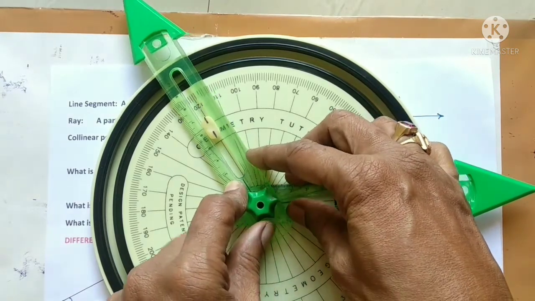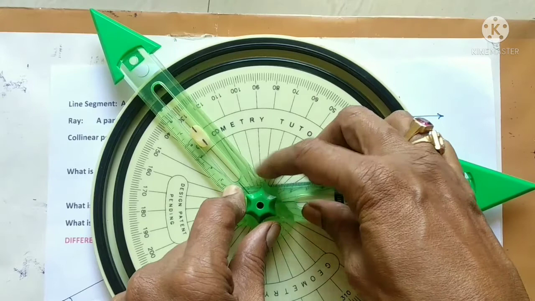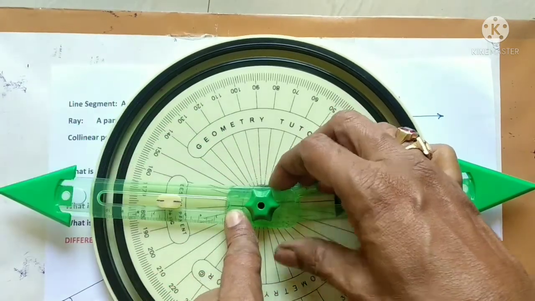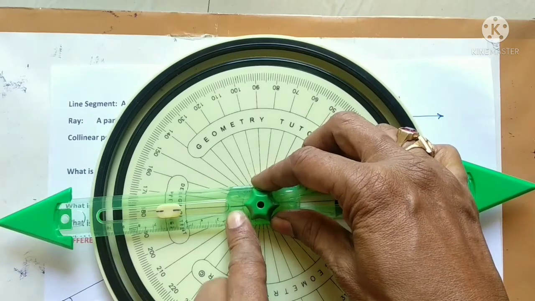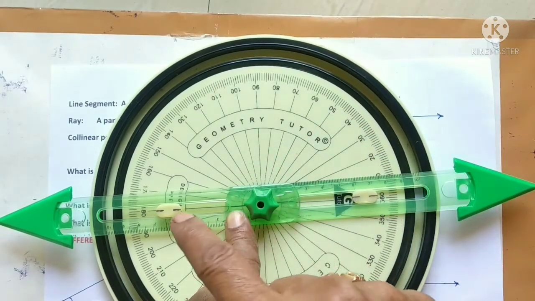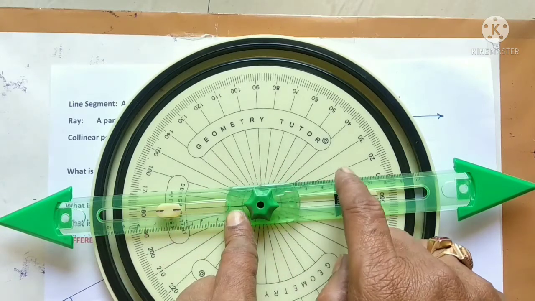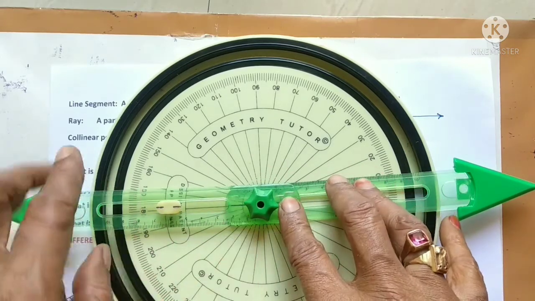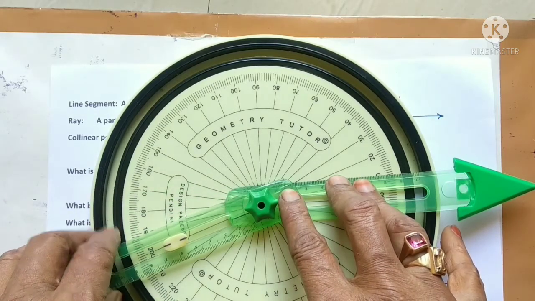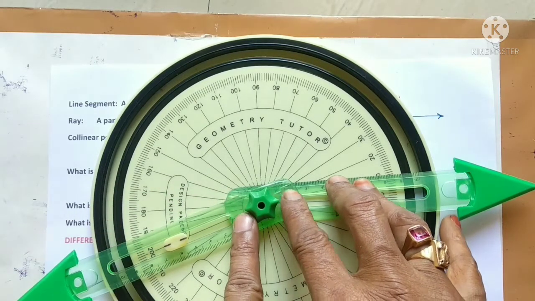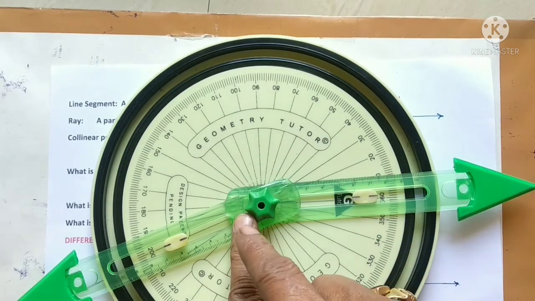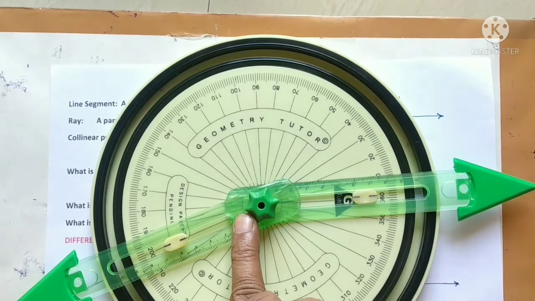And now again, the ray is moved towards the left side, and somewhere here it is 180 degrees, and I am bringing this here. So the angle between these two rays is 180 degrees, and this is called a straight angle. And again it is moved towards here, it is 200 degrees. Means the angle between these two rays is 200 degrees, and it is called a reflex angle. Okay?